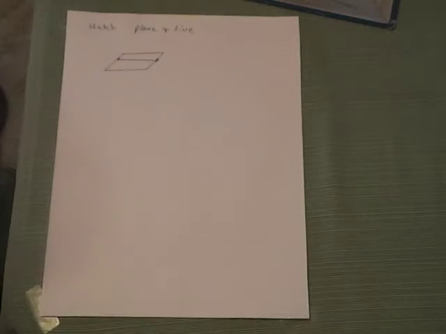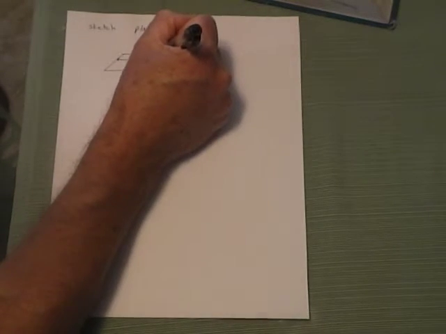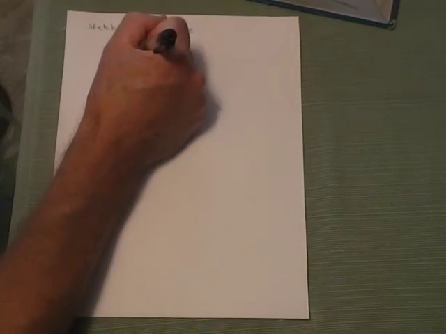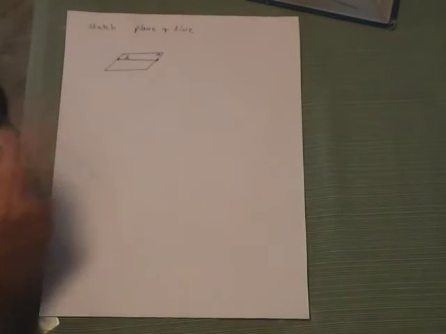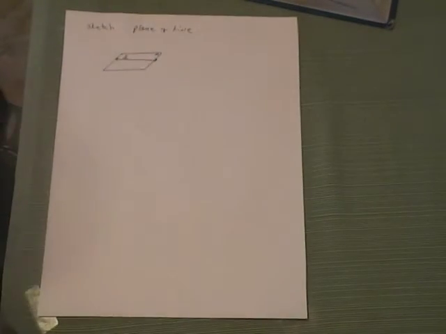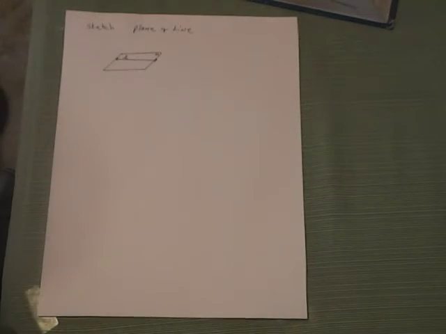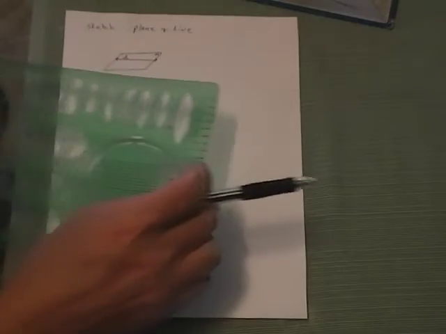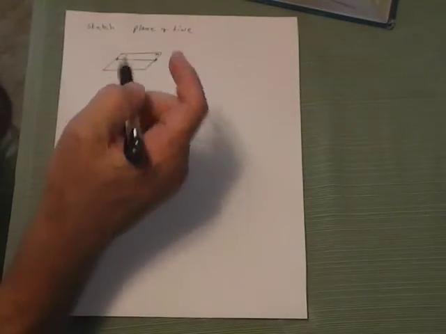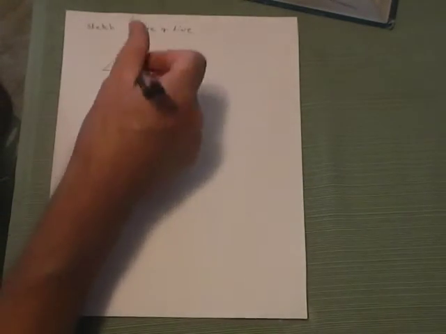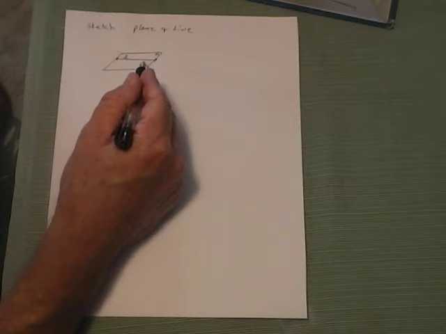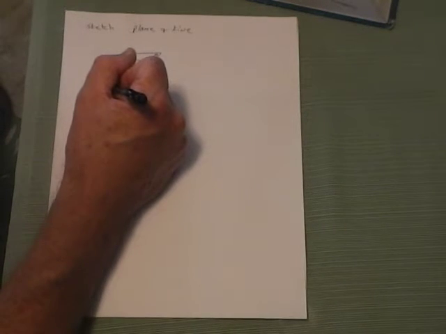We could call the plane M and the line L. So this line L is on plane M. They're both taking up the same space. Okay, so that's a plane, a line within a plane.